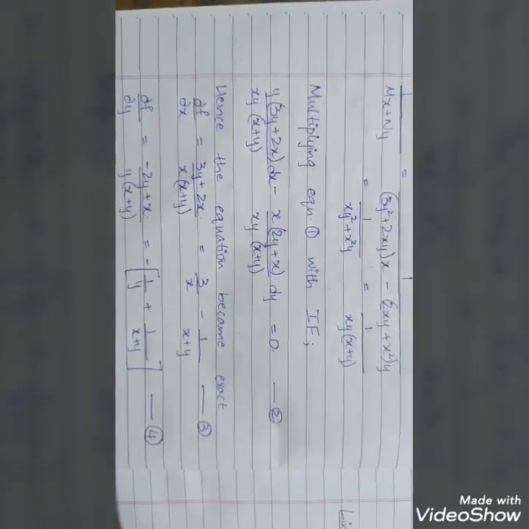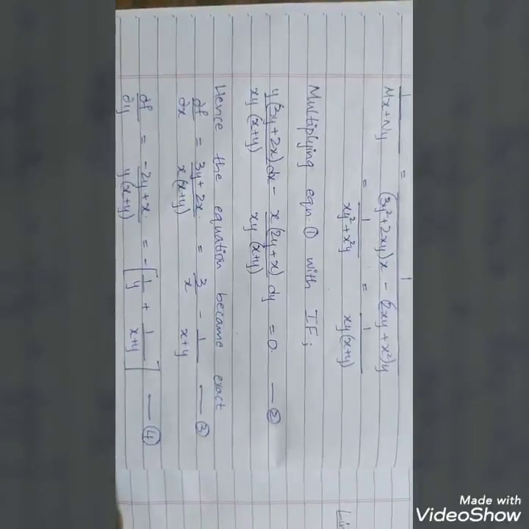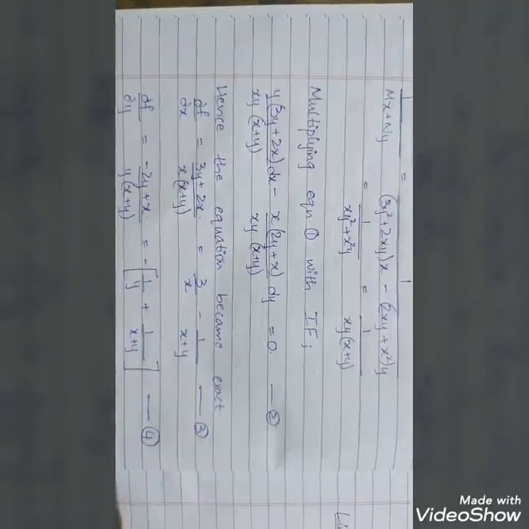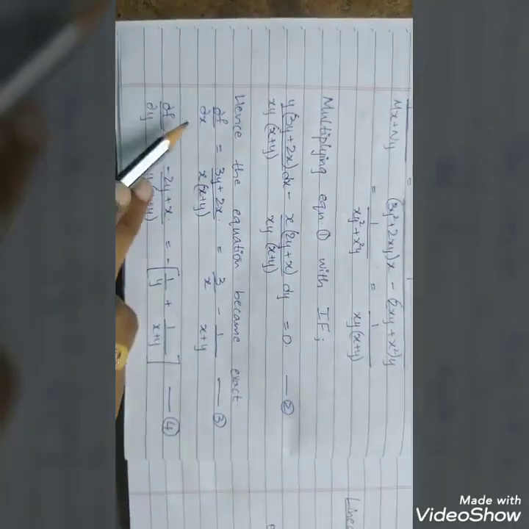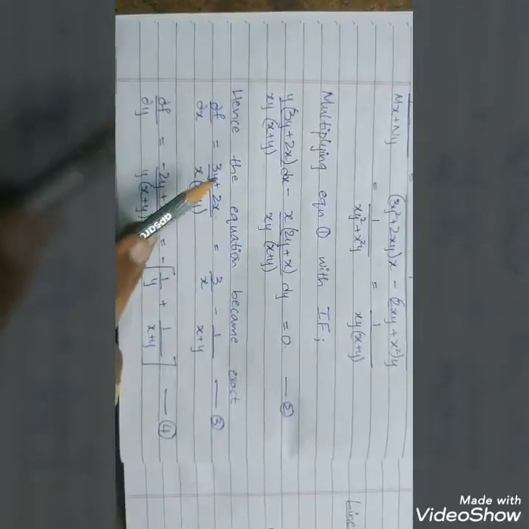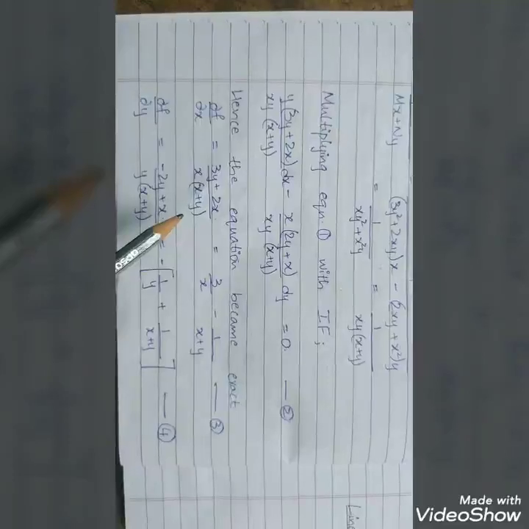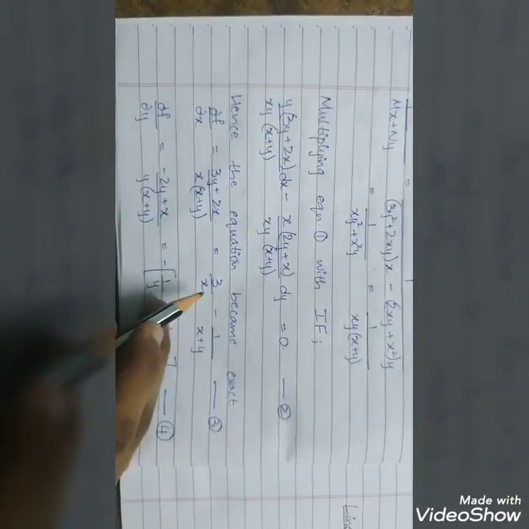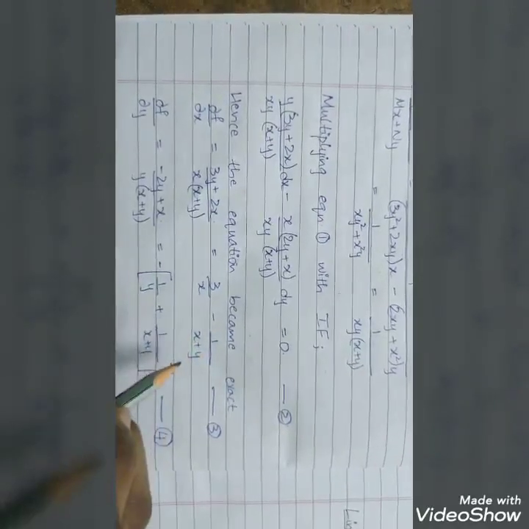After becoming exact, I've already mentioned how to solve the problem. Now since it is exact, we can consider a function f of x,y which satisfies this equation such that dou f by dou x is equal to 3y plus 2x by x into x plus y. Now after splitting this and taking partial fractions, we will be getting 3 by x minus 1 by x plus y.